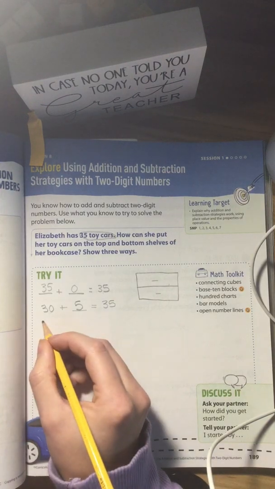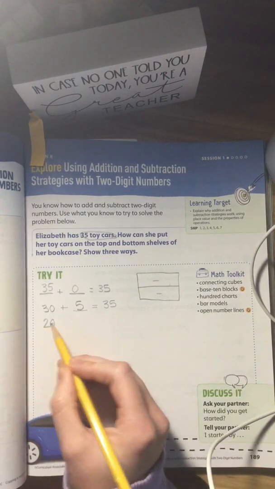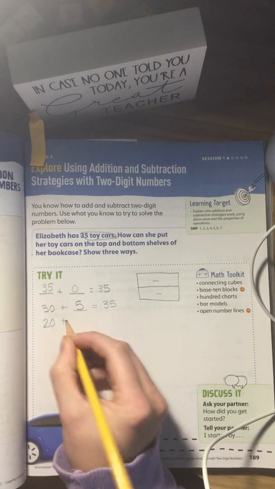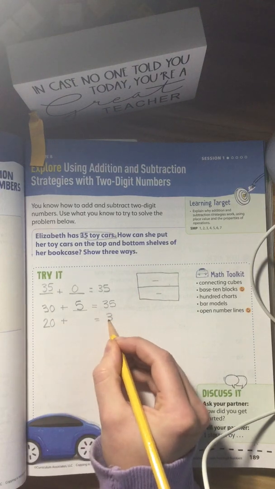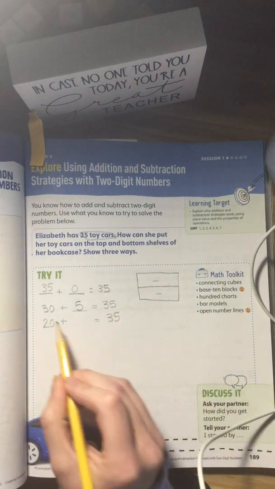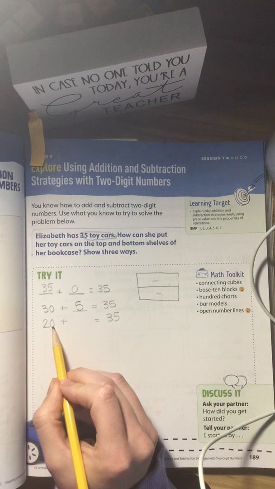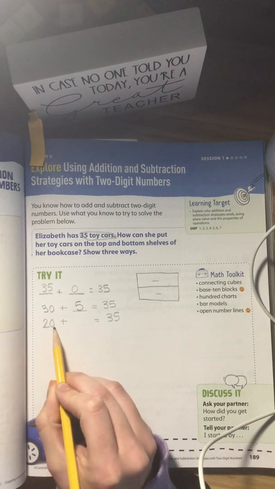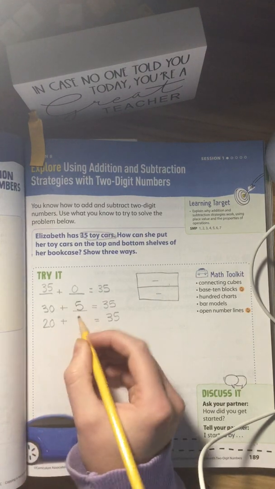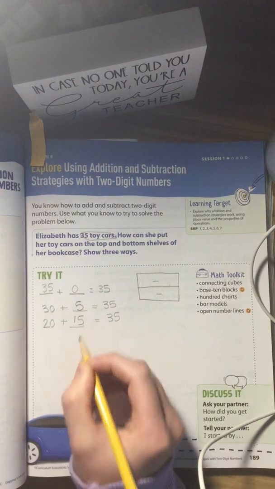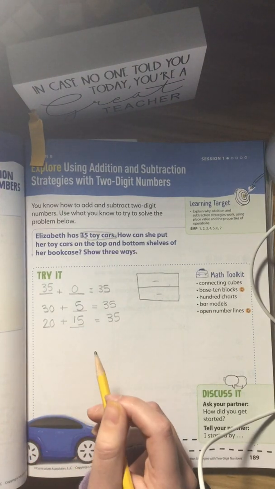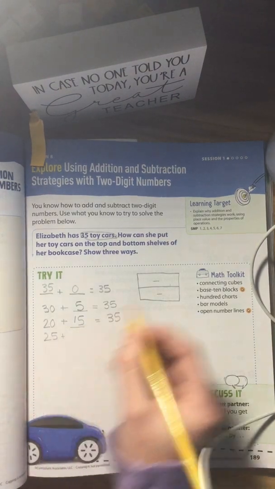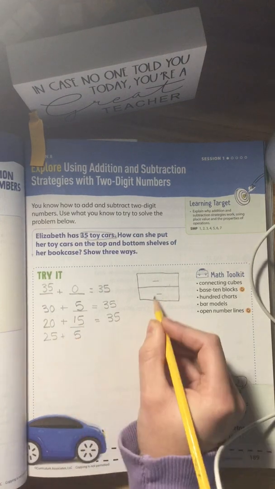What about if I did 20? 20 cars on that top shelf. If I did 20 cars on that top shelf, how many would go on that bottom shelf? Well, I know if I had 25, I am 10 away. And then 5 is 5 away from 20. So maybe if I have 15, 20 plus 15. Maybe if I did 25 on the top shelf, I could add 5 more on the bottom shelf and I would get 35.